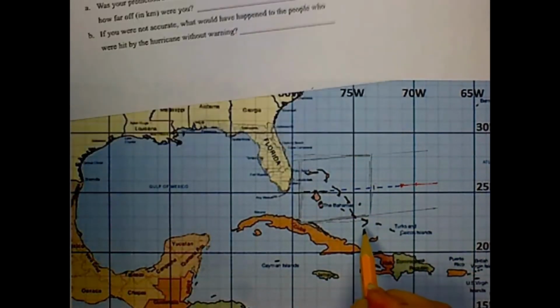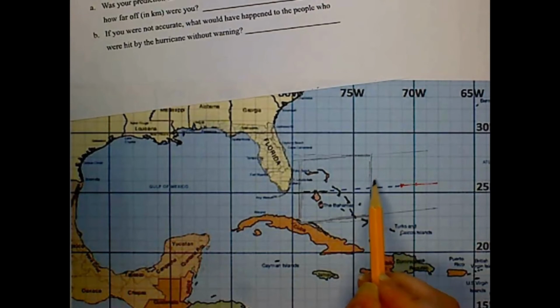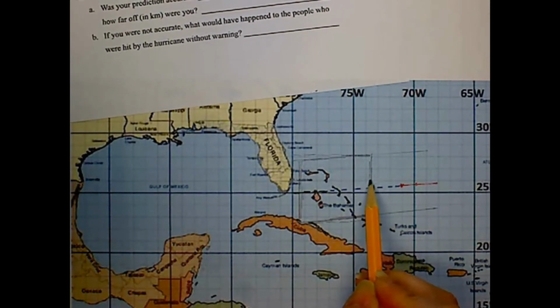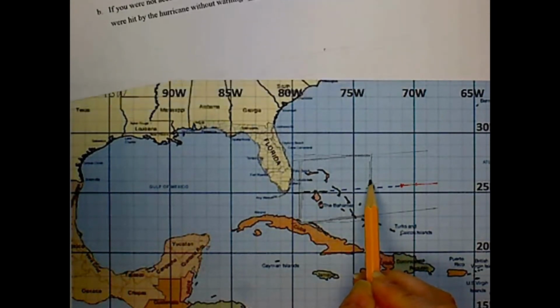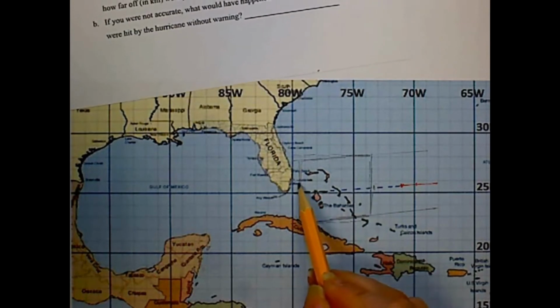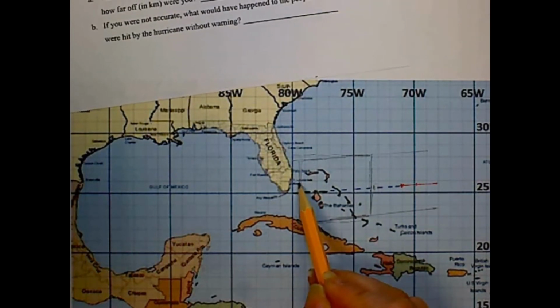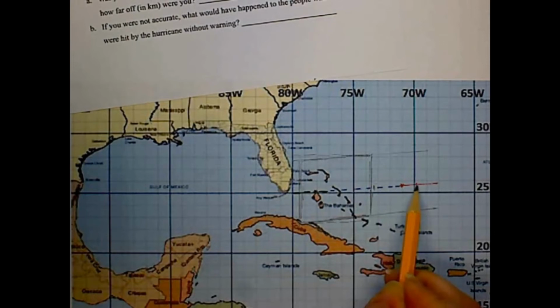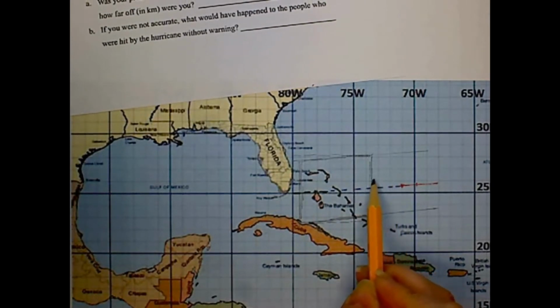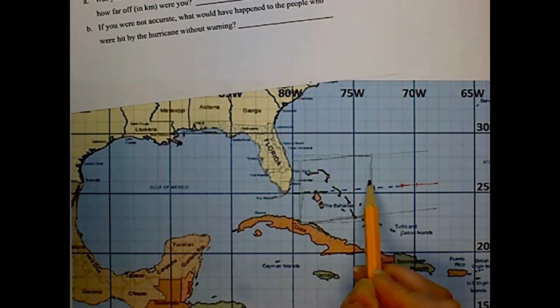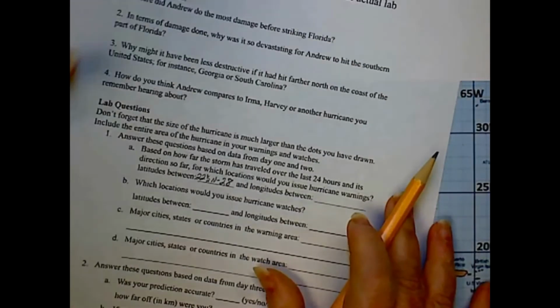Then longitudes, we're going to go 68.5 all the way over to, oh, this is not 68.5, so 70, 71, 72, 73.5. So 73.5 to 79.5.